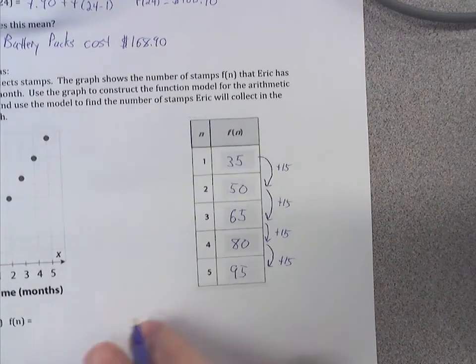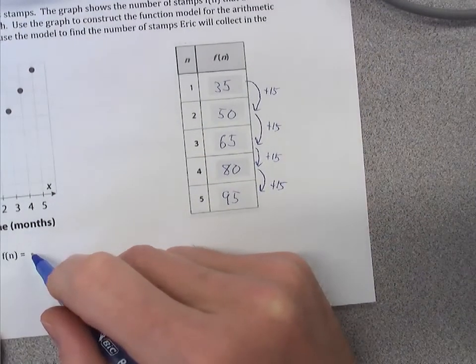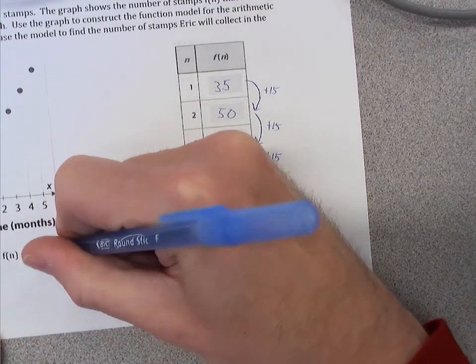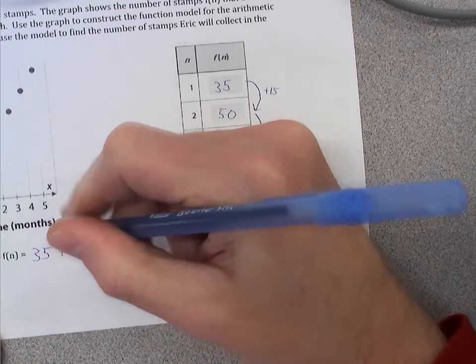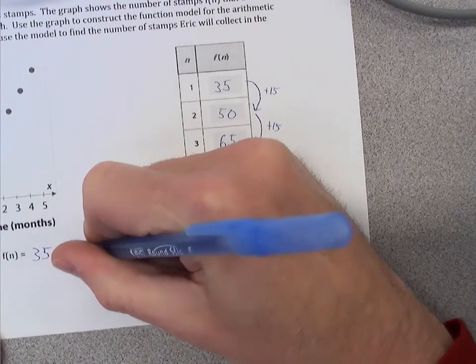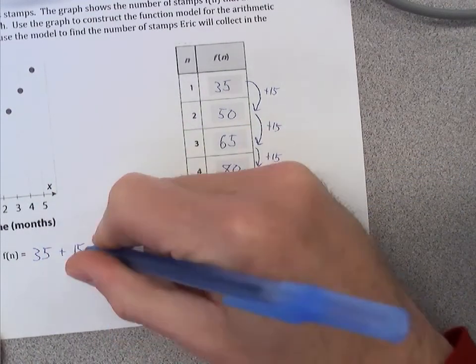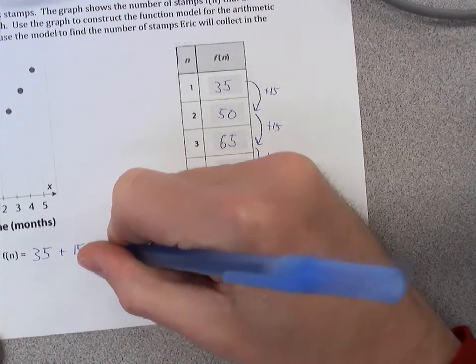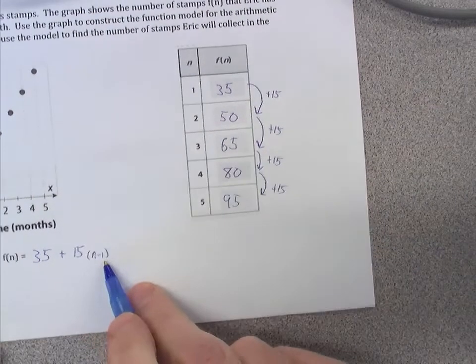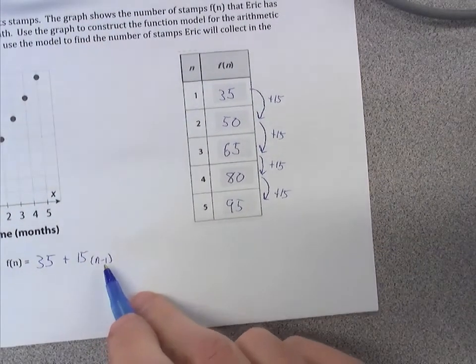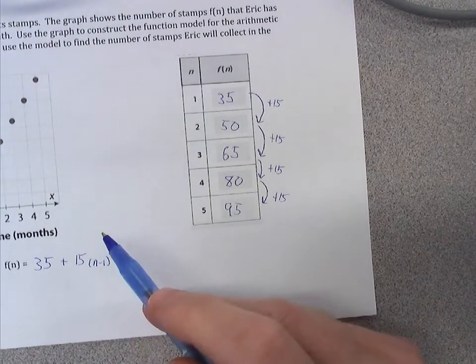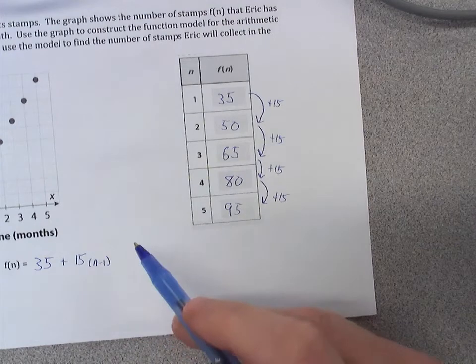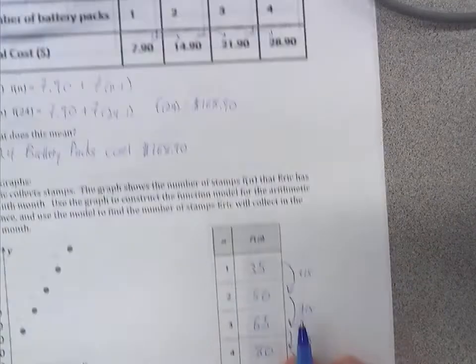So then our function should be his original starting amount of stamps from month 1, 35, plus 15, because he gets 15 stamps every month, times n minus 1, n being the number of months. And so now we can figure out how many stamps he's going to have for any number of months. And so let's look at that on the next page.